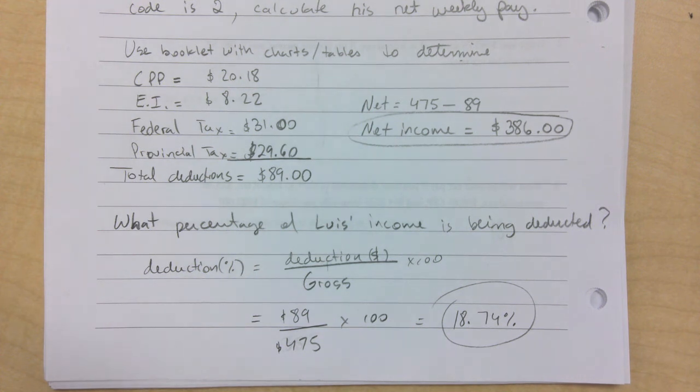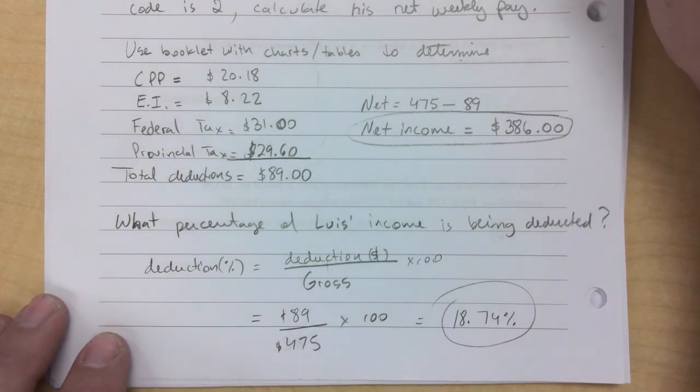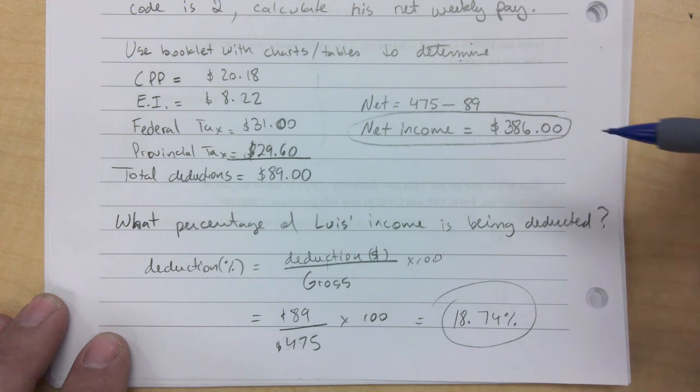Let's say minimum wage is $10.90, right? 8 hours times $10.90. That's probably close to 89 bucks. And you're basically working one day for the government. One full day is gone. Okay, so it's pretty crazy how that goes. Before we move on, so this is our net income. We're going to do one more.